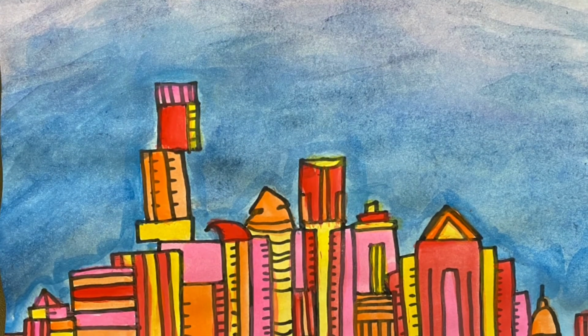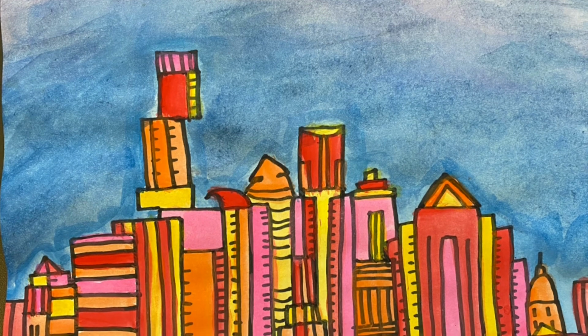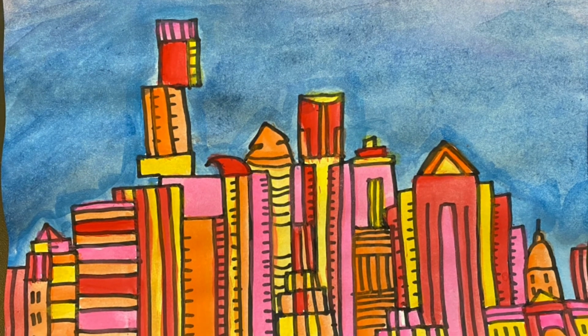This is my finished product of a Paul Klee inspired cityscape. I hope you have fun, take chances, and stay curious.